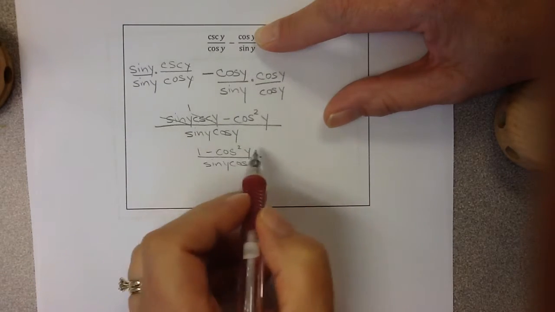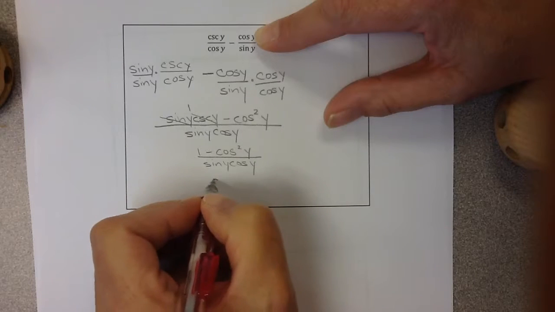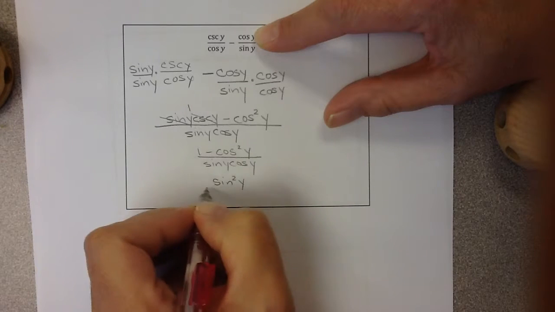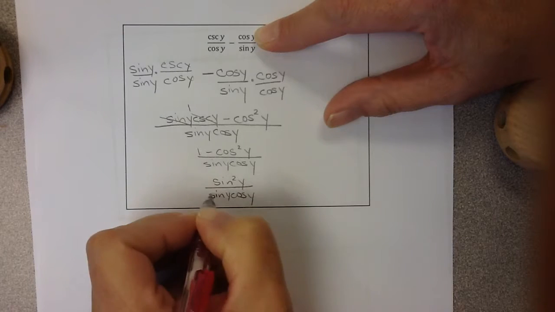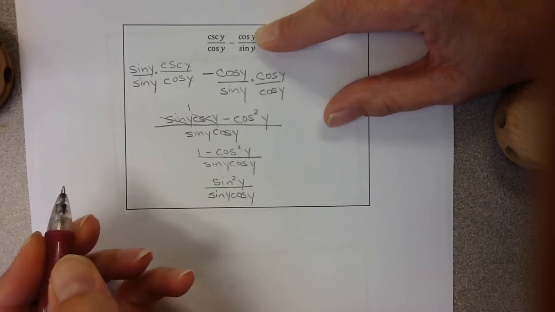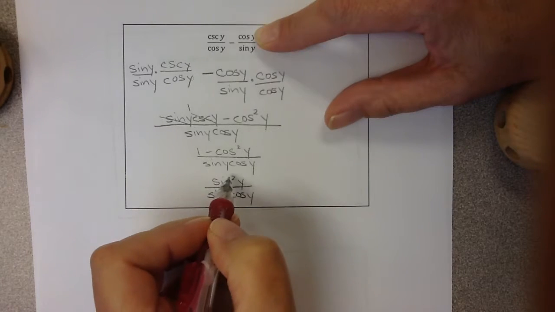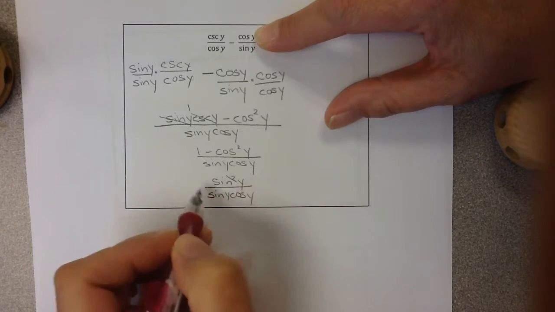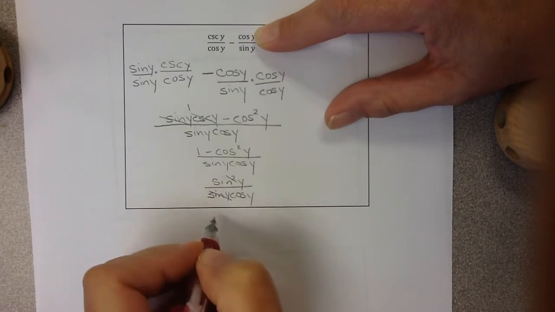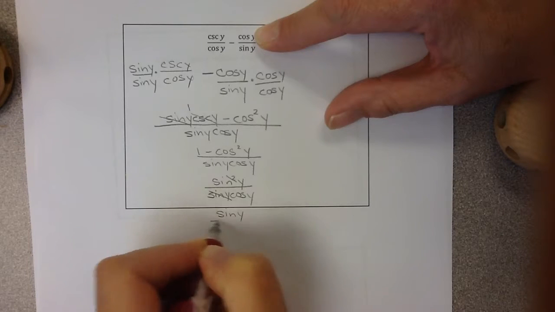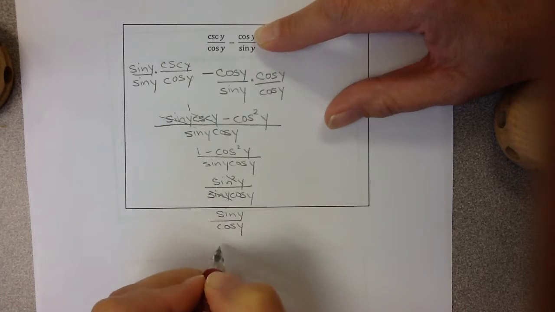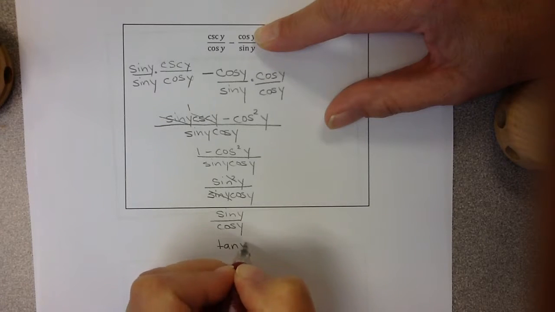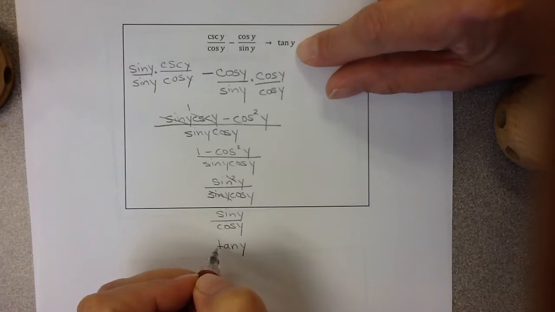I know from lots of repetition that that numerator is equal to sine squared. And one quick canceling, sine cancels, and that leaves a sine in the top and a cosine in the bottom. And we know that sine over cosine is a tangent, and that's what we wanted to go to.